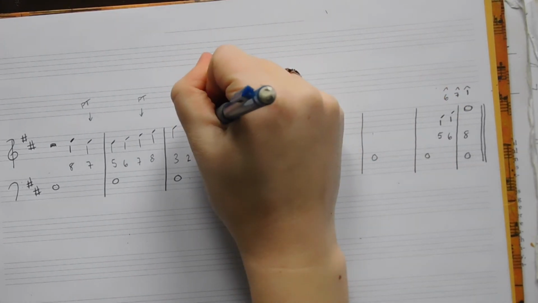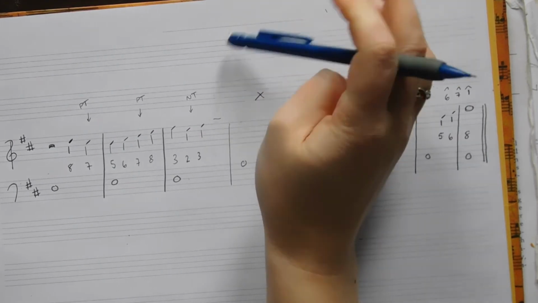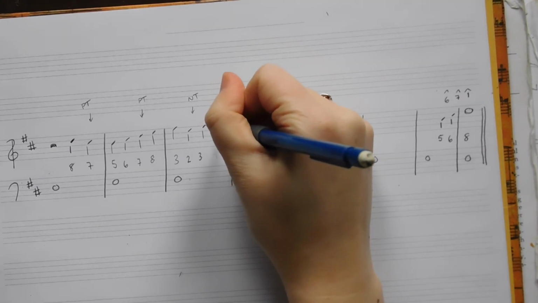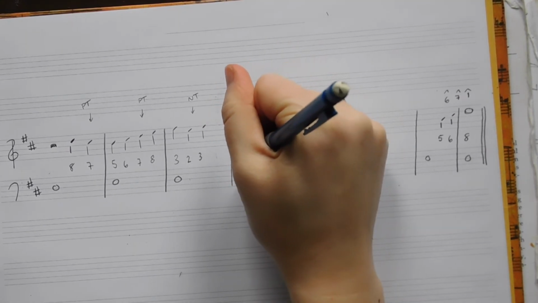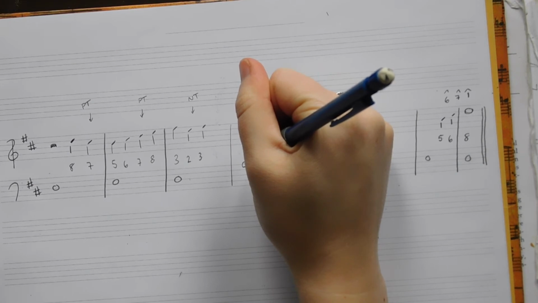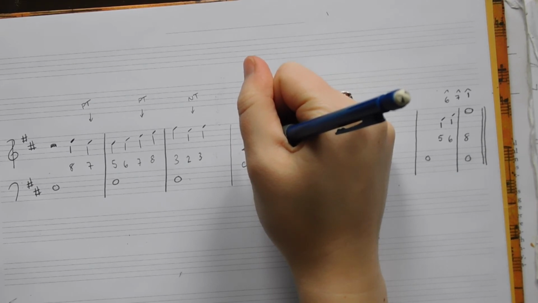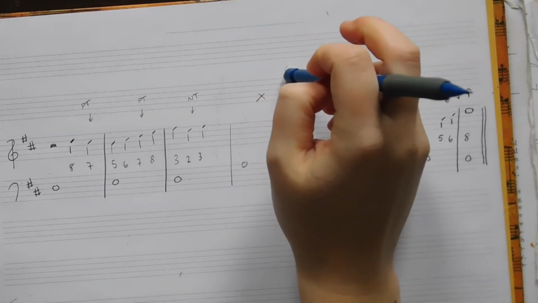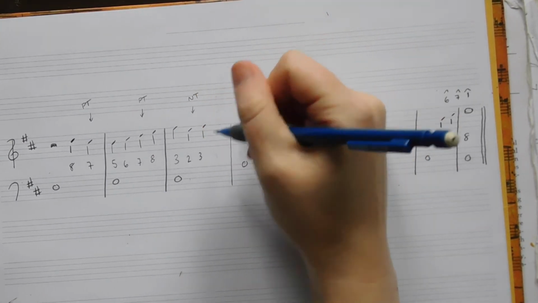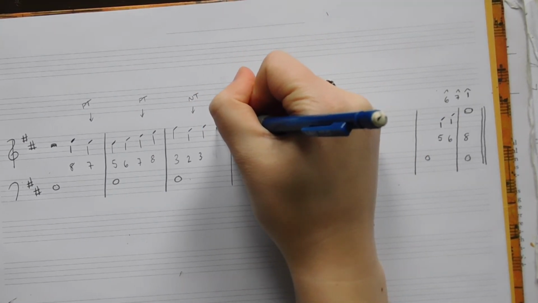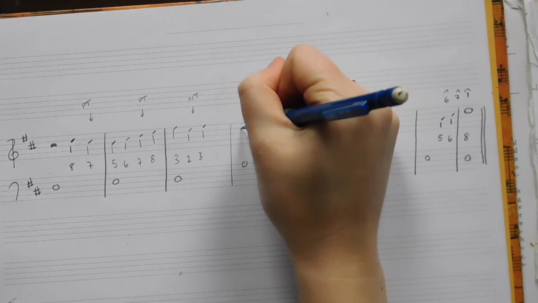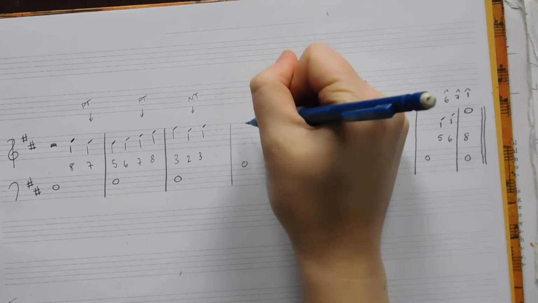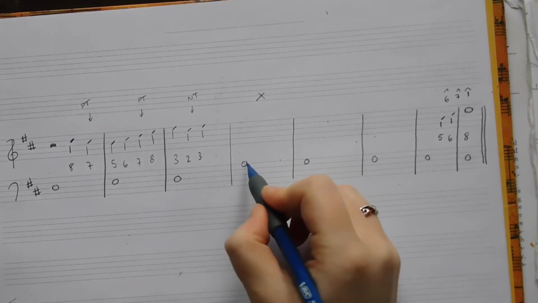So why don't we do an A? No. Wait, maybe let's try and get a high point over here. I'm starting to not really like our options. What if we did... We could have some fun. Sorry, I'm thinking through a couple different options. If we did an E here, we'd have to do a passing to a D, and that's not okay. We could skip down to a D and up to an E, but unfortunately that would be direct fifths.